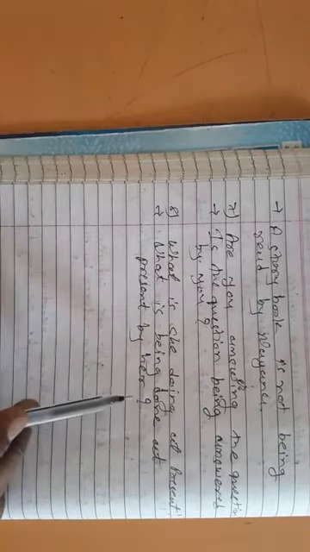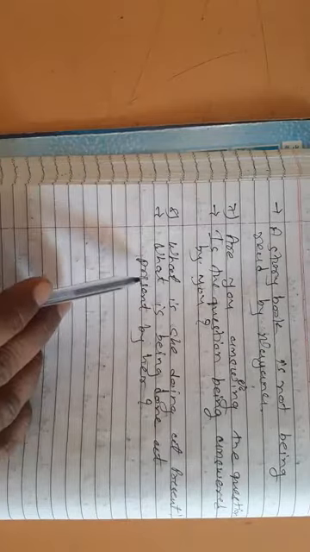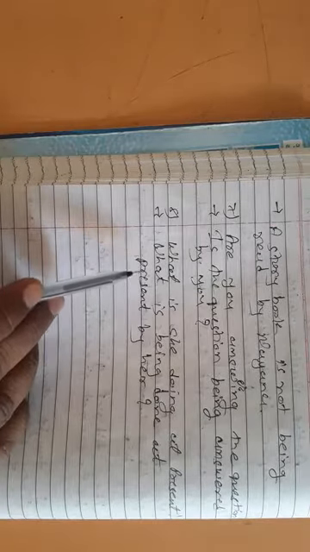Okay friends, now see the last one: what is she doing at present? So, what is being done at present by her? This is an interrogative sentence that starts with a question word, that means there is no object. So, what is being done at present by her? Now next, past continuous tense and present perfect tense.